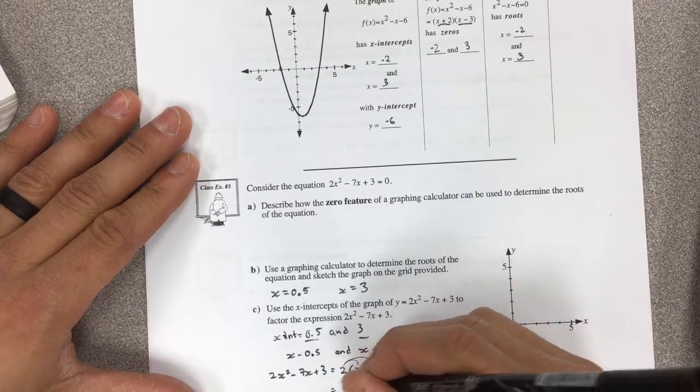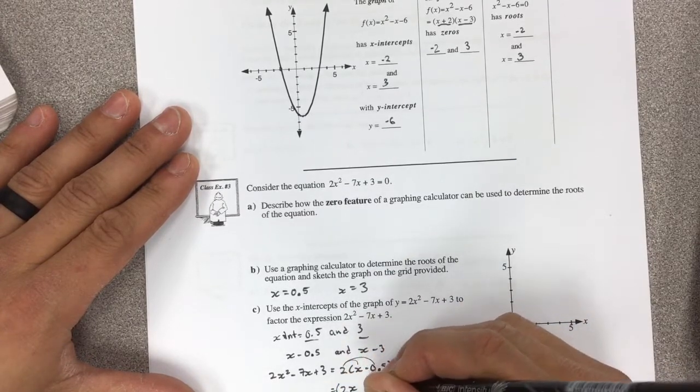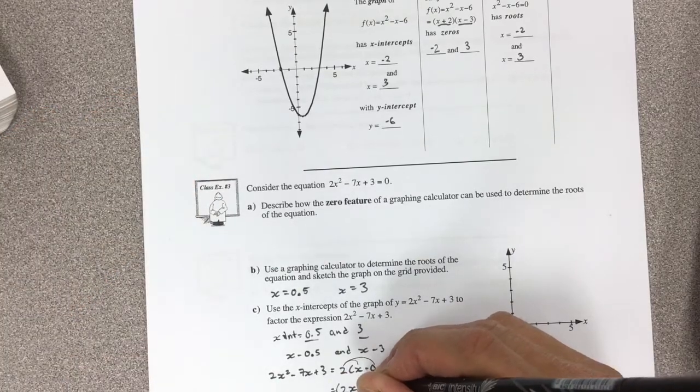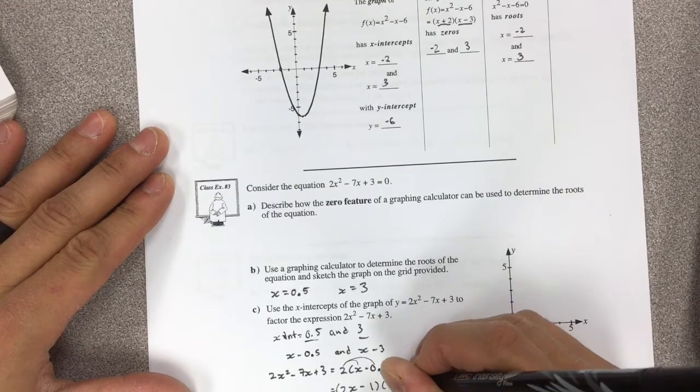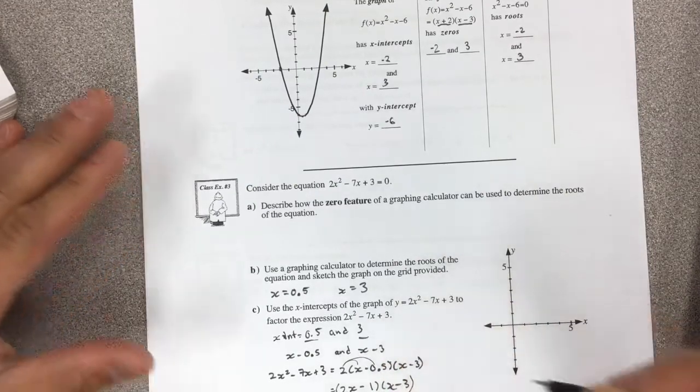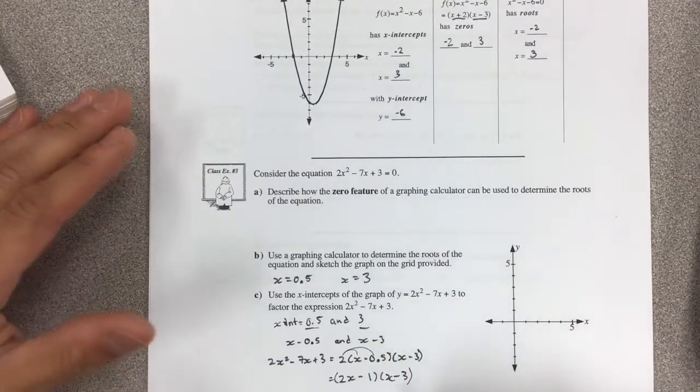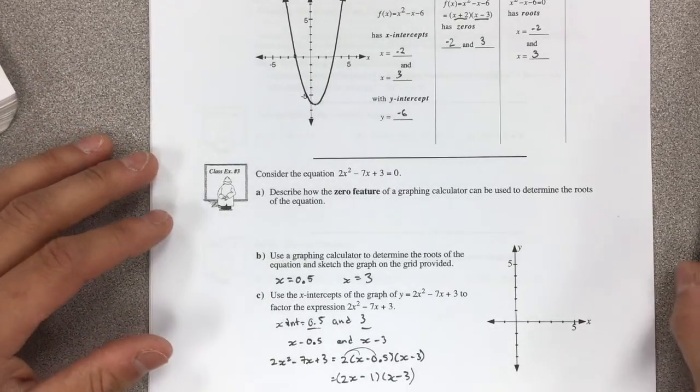If we factor this back into my equation, I would get 2x minus 1 if I FOIL that in, and then x minus 3. That's what our factored expression would look like.